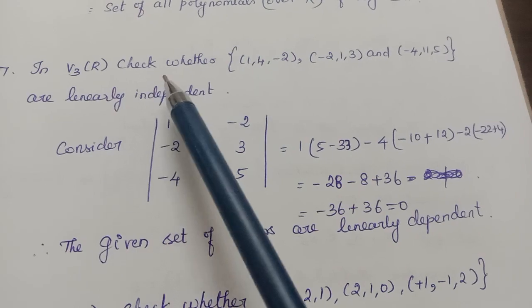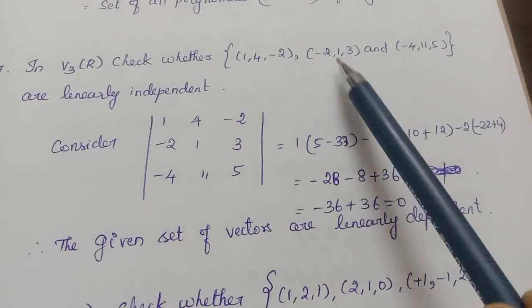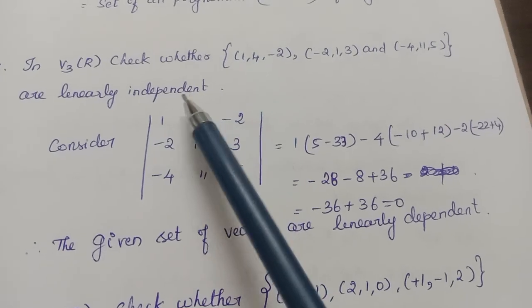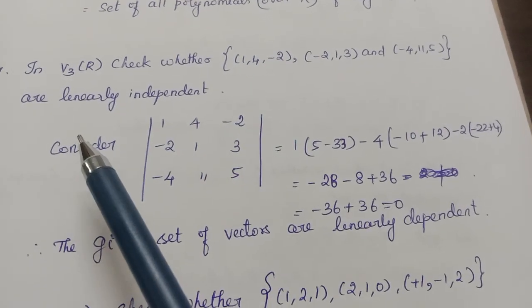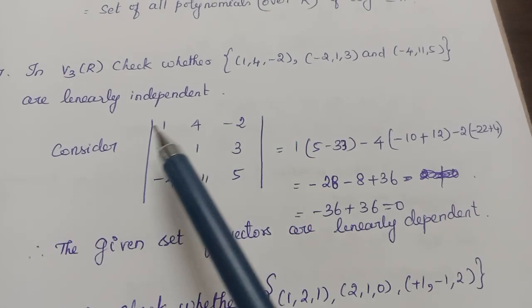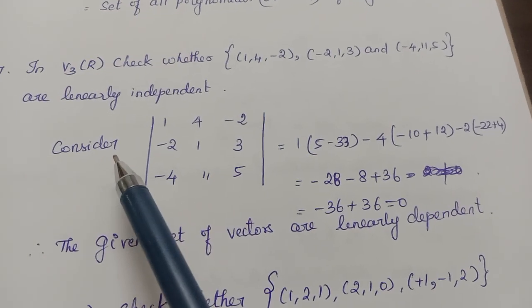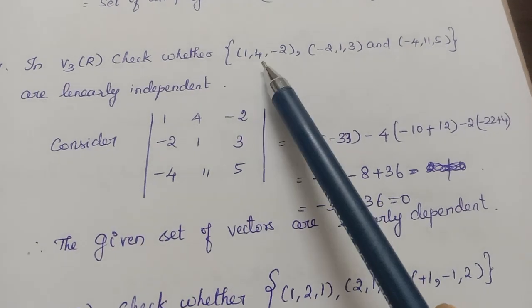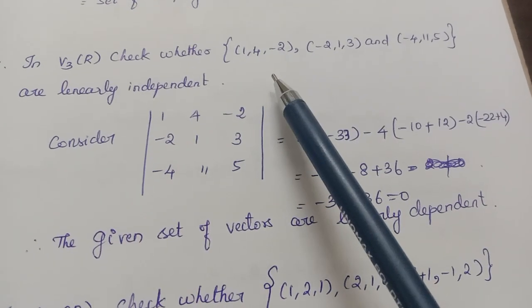In V3 of R, check whether this set of 3 vectors given are linearly independent. You see, the actual definition is there. What is the actual definition? If you take the linear combination equal to 0, each of the scalars must be 0. That is the actual definition. But I will tell you a shortcut method for checking whether the given set is linearly independent or not.